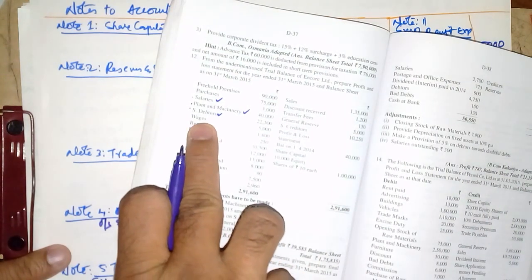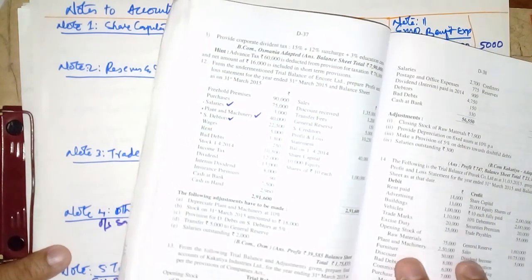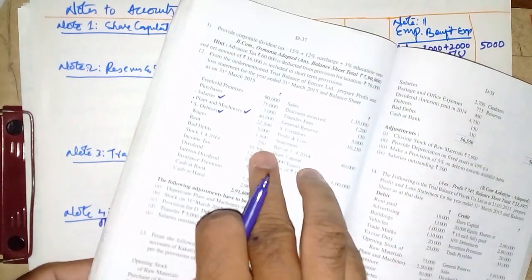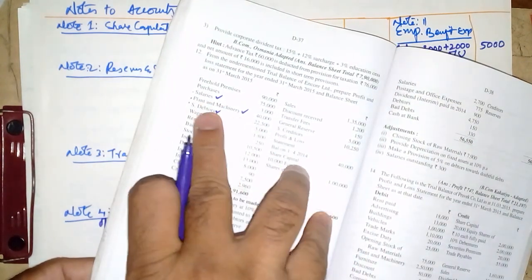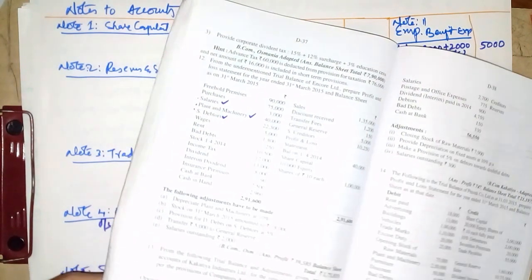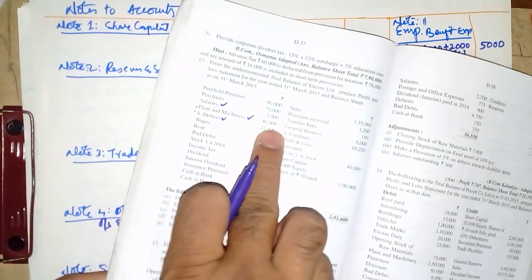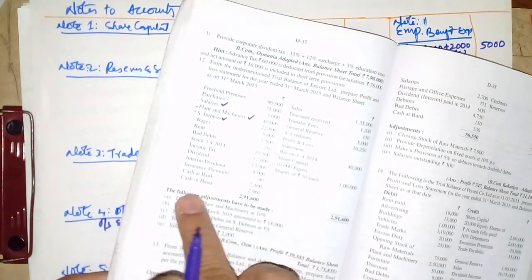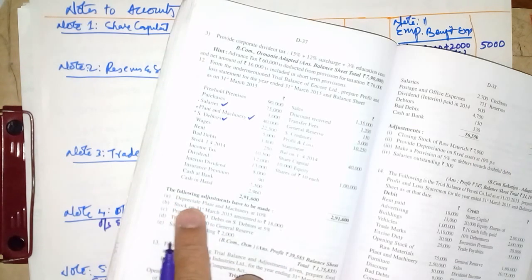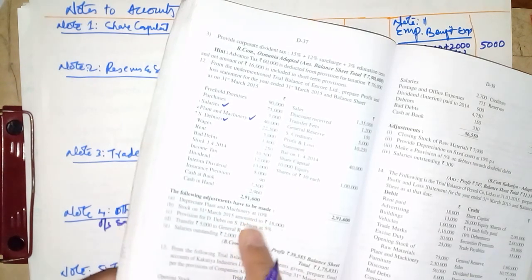After salary we have wages. Wages is also employee benefit expenditure. Wages, sorry. After salary we have plant and machinery. Plant and machinery, tangible asset 40,000 and there is a depreciation on tangible is 10%.